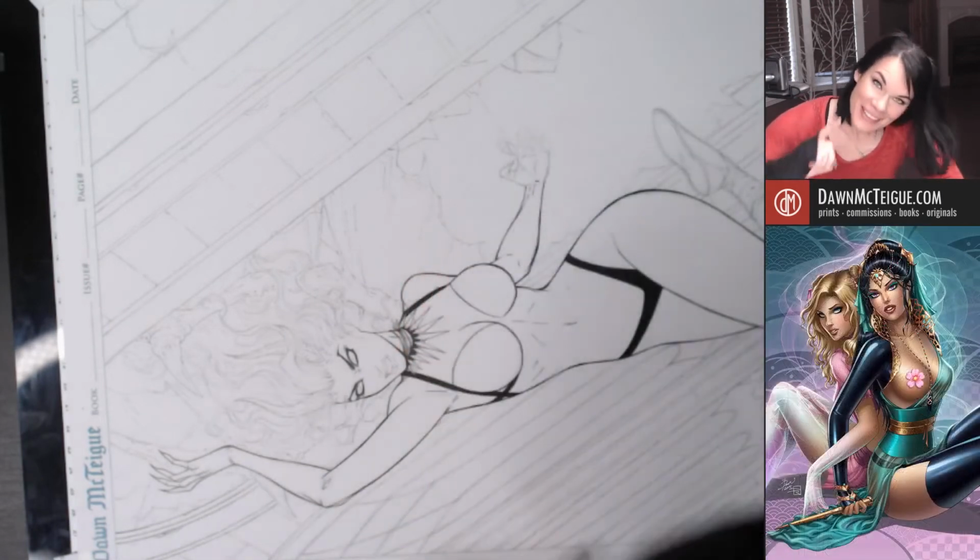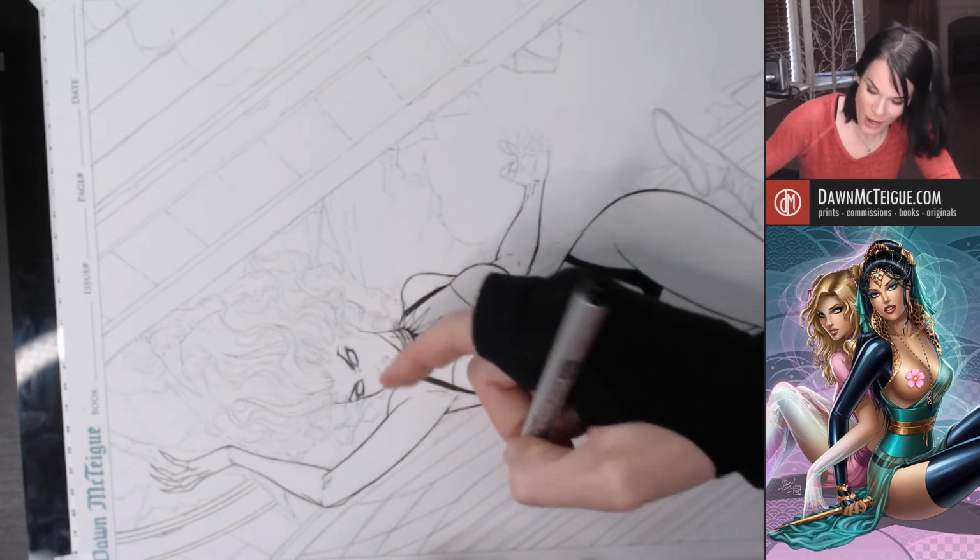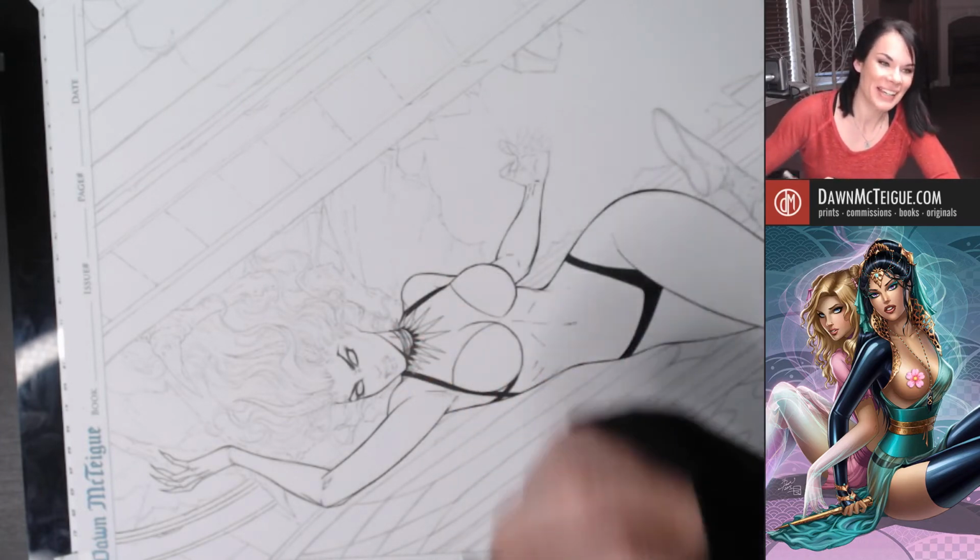So, momentary pause on any looking up or conversing, because I need to draw her mouth, and that is make or break.